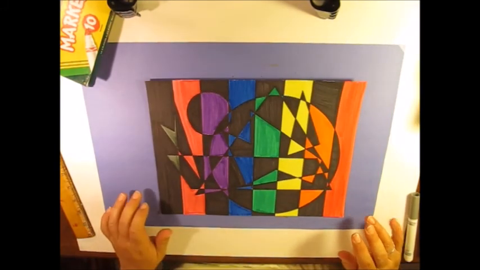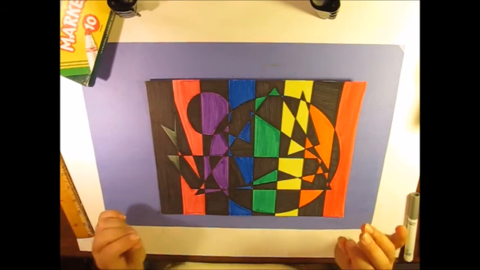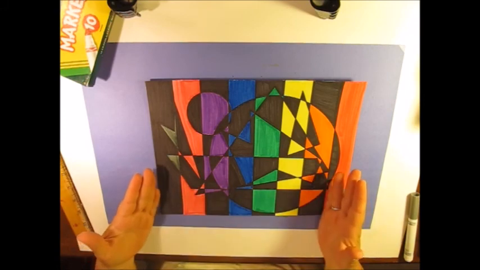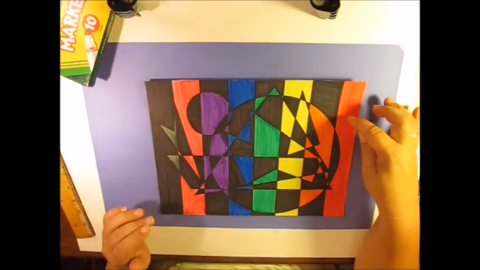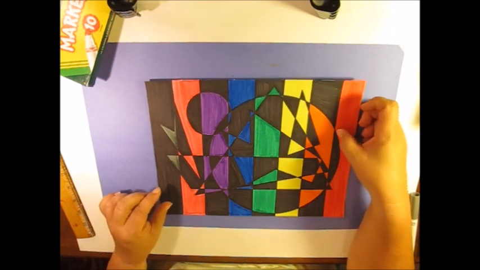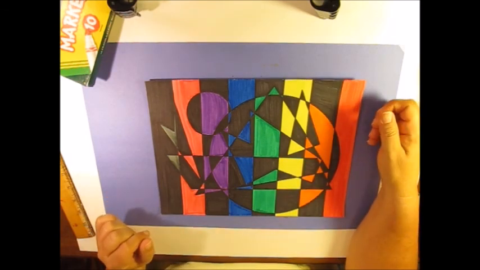There you have the optical illusion project. Remember, 7 shapes, divide your space, and color in, making sure that they don't share a side, they can only share a corner. Have fun!